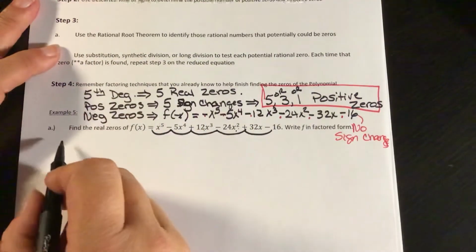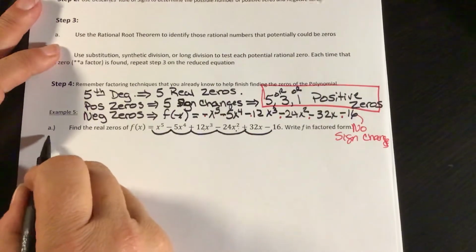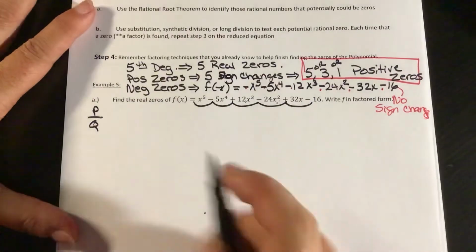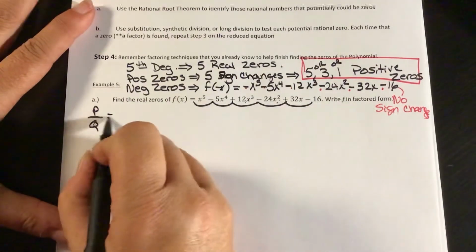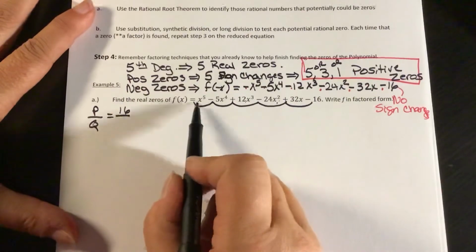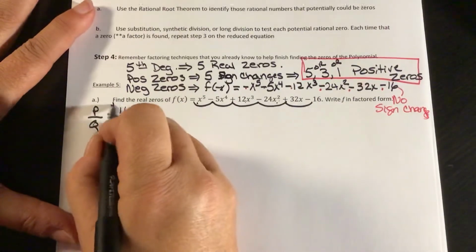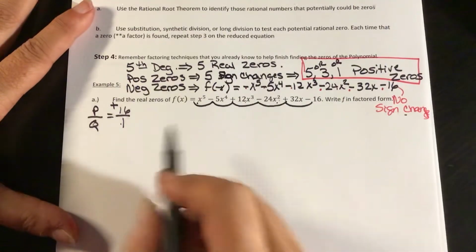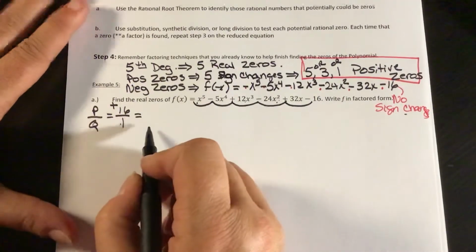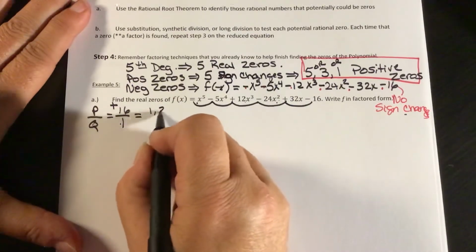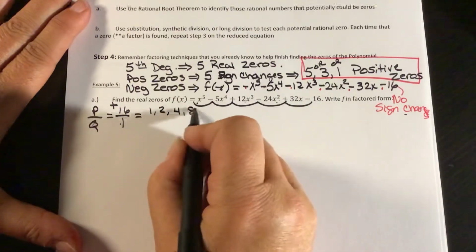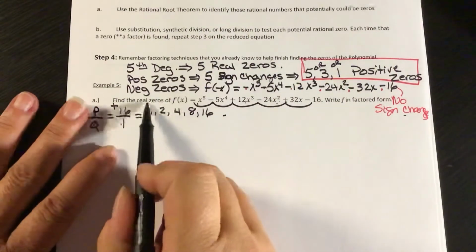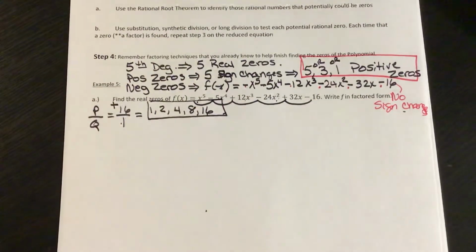So that's in step 3. I'm going to use the rational root theorem, and I'm going to look for my p's and q's, or my p and q. My p is the last term, which is 16, and my q is the first term, which is 1, and I'm only looking for positive numbers because I have no negatives. So factors of 16 are 1, 2, 4, 8, and 16. Divided by 1, so these are my possible roots.